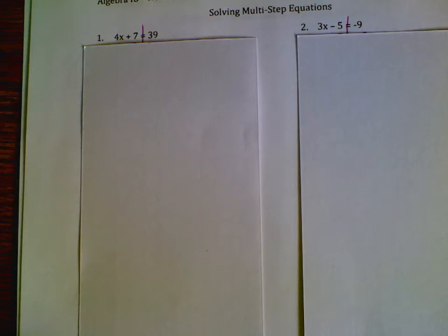The second lesson is we're going to solve multi-step equations. We already did problems like number 1 and number 2, so I just want you to go ahead and do number 2. You can skip number 1 if you would like. I want you to complete number 2 right now, so pause the video and start with that one.